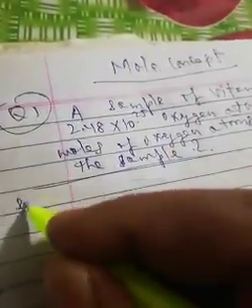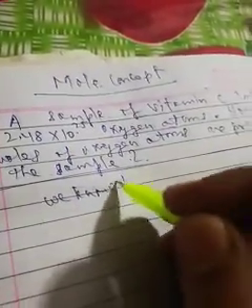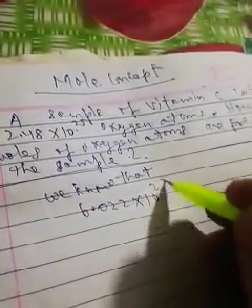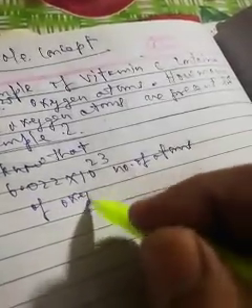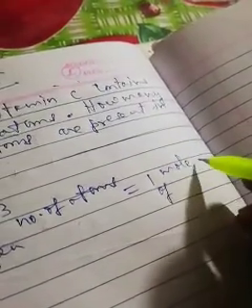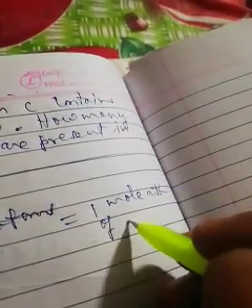How to solve this type of question? First, we know that 6.022 into 10 to the power 23 atoms of oxygen will be 1 mole of oxygen atoms.